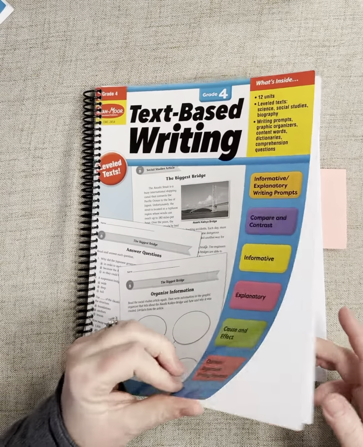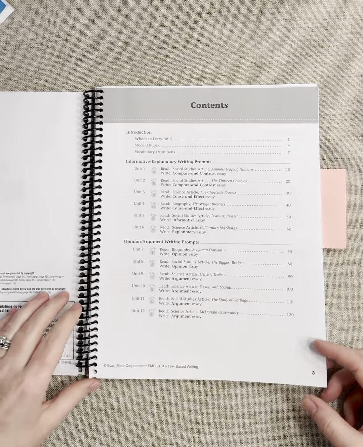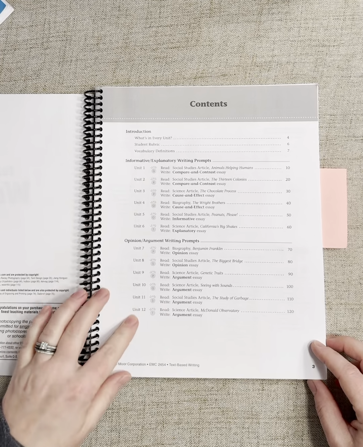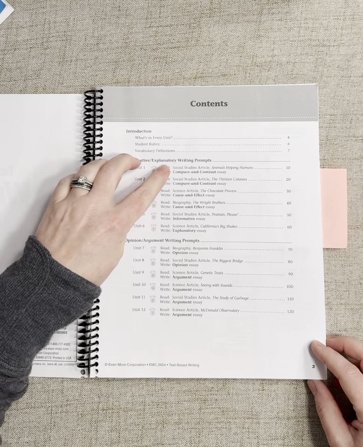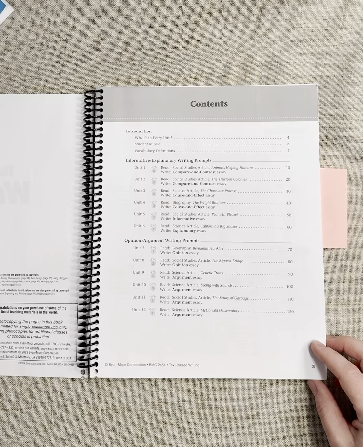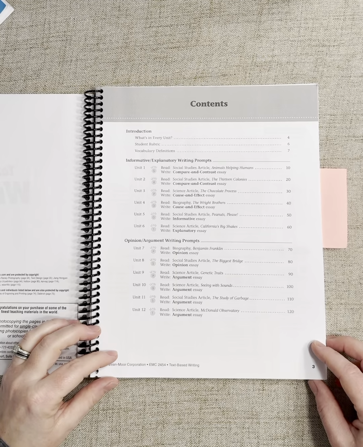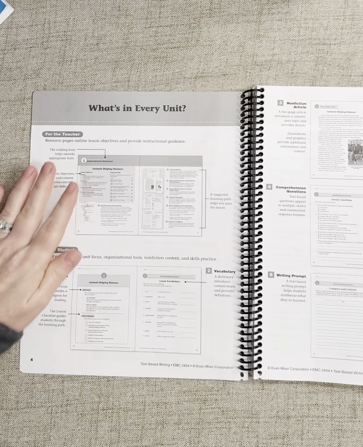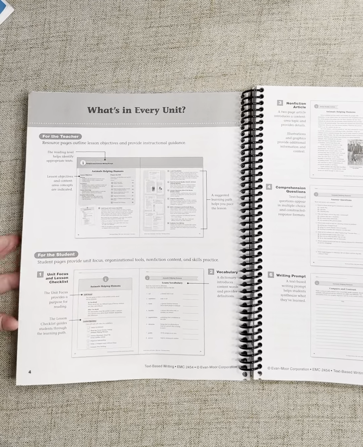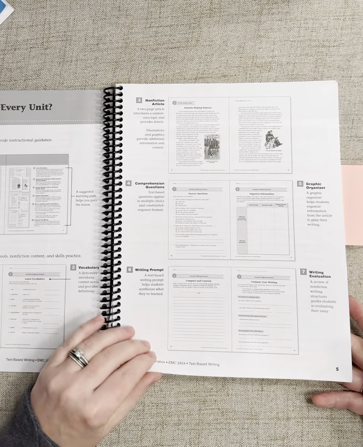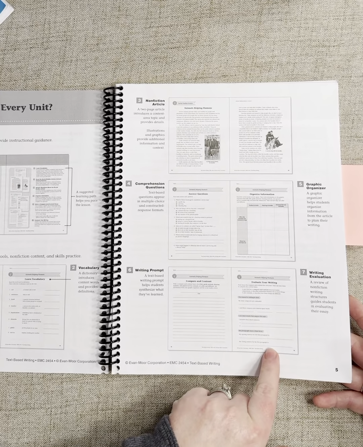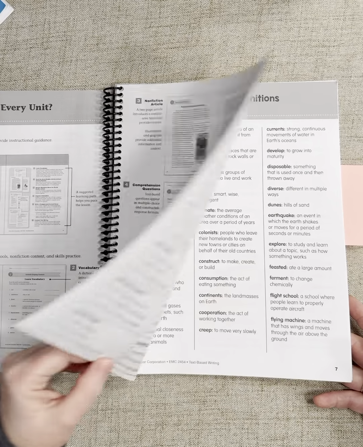Here's grade 4. There's one major difference between these two grade levels. So the grade 4 has 12 different units. Same idea though, you can see different articles in the social studies realm and science, biography. It again gives you the layout showing you the smaller versions of each page with a short description of each. So I'll show you the larger version, obviously, but this final step of evaluating your writing is something that's in the 4th grade one that's not in the 2nd.